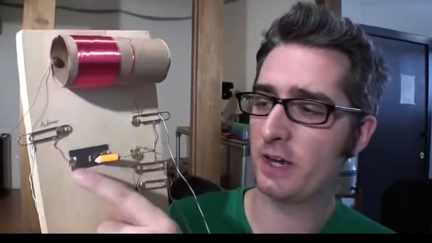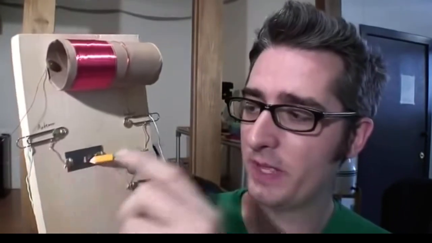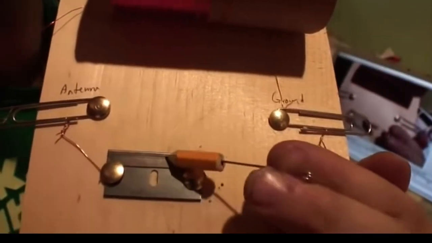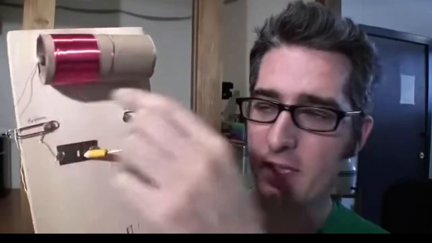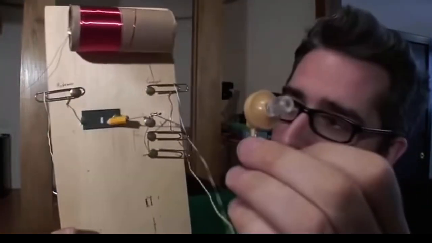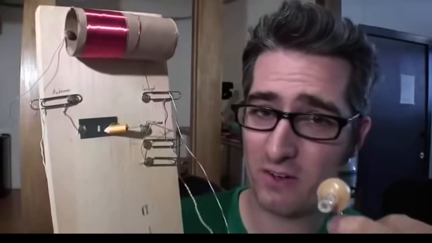This is the detector, and it's got a cat whisker and a razor blade. What you've got here is a safety pin and a little pencil lead. This hooks up to the antenna, this hooks up to ground, these hook up to the earphone, which I've got right here. Okay, now I just tried this out and it didn't work.